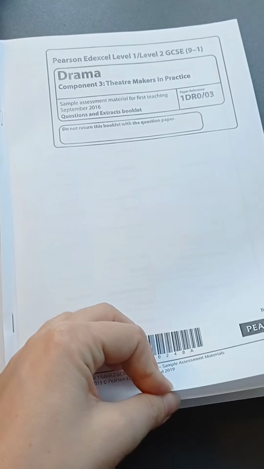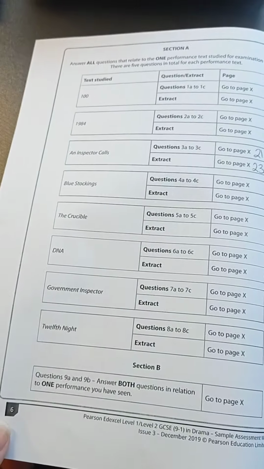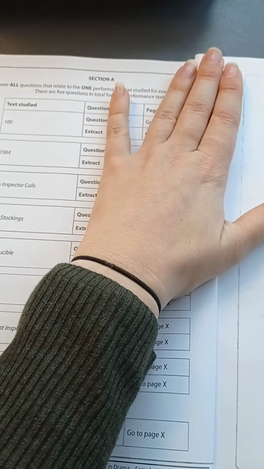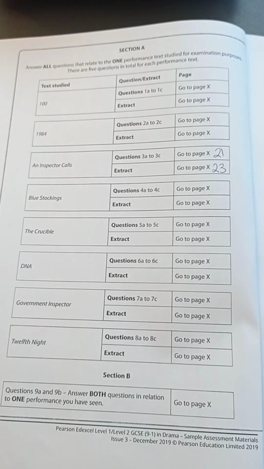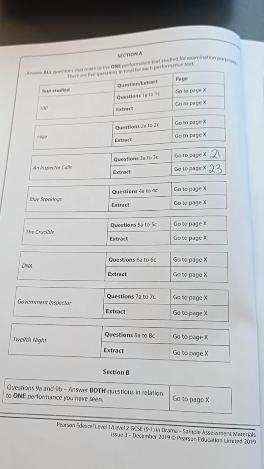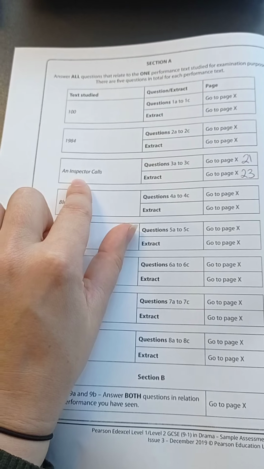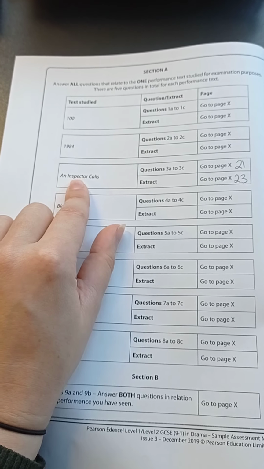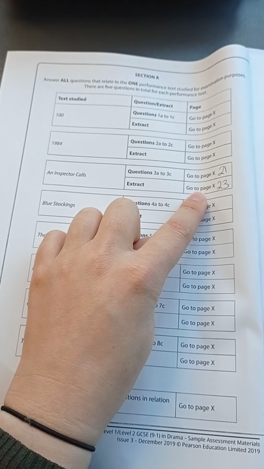So at the start of the exam, when they say, please open your papers, you will open your paper and you'll be presented on the first page with a contents page. In the GCSE, different schools will have done different texts for section A. So we chose to do An Inspector Calls. So you will look down the contents side for the part that says An Inspector Calls, and it tells you which page you need to go to in the booklet.